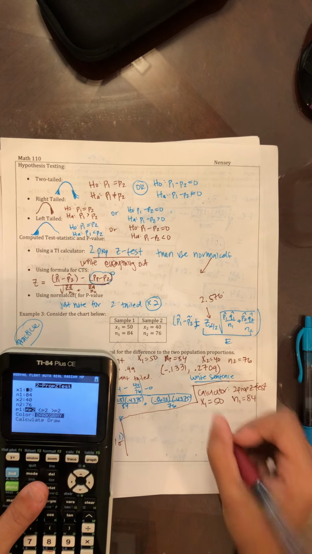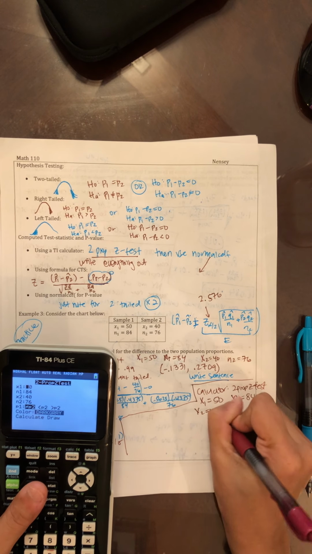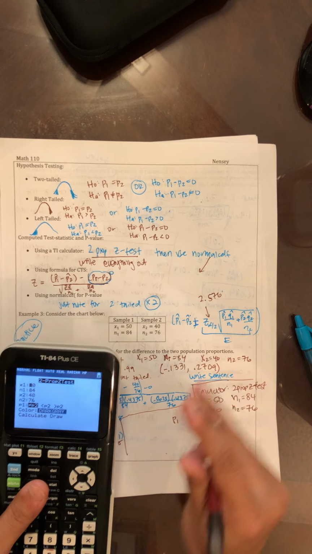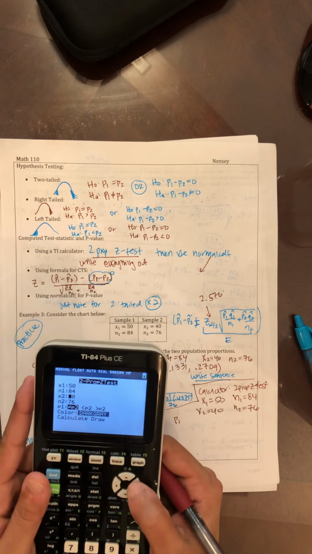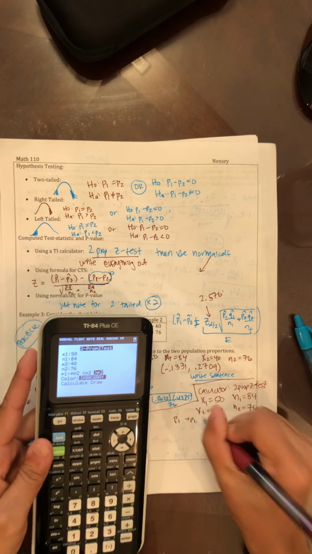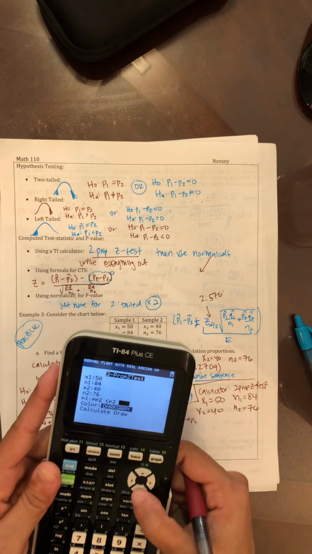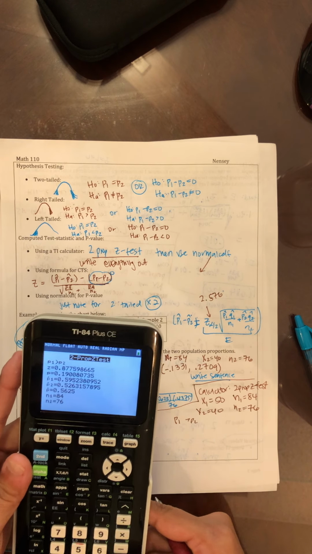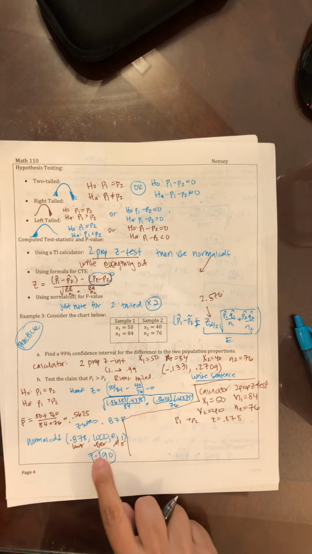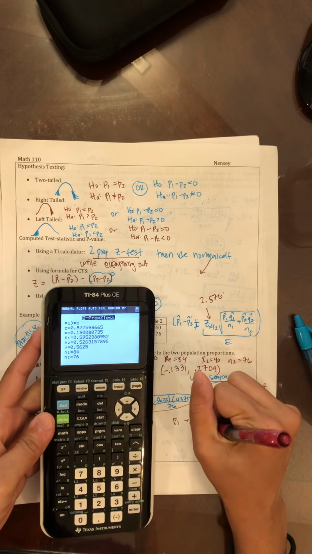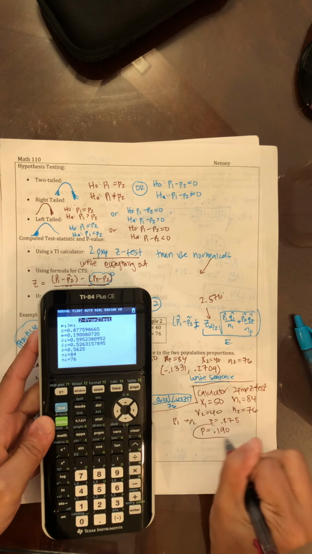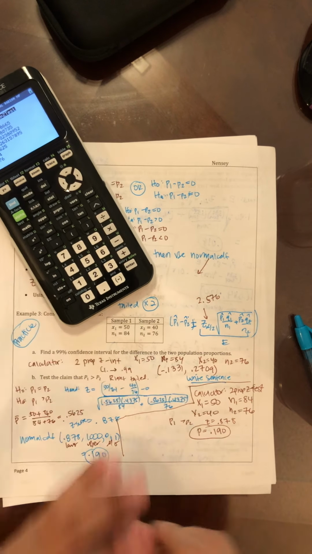So 50, 84, 40, 76, but P1 is actually going to be greater than P2. And I'm going to go ahead and calculate. And I got Z to be 0.878, which is exactly what I got here. So I kind of knew I did it right. And P is equal to 0.190, which again, very close, actually what I got over here.